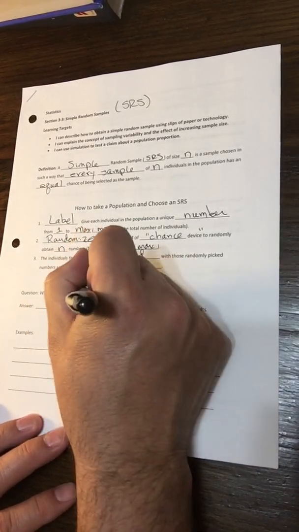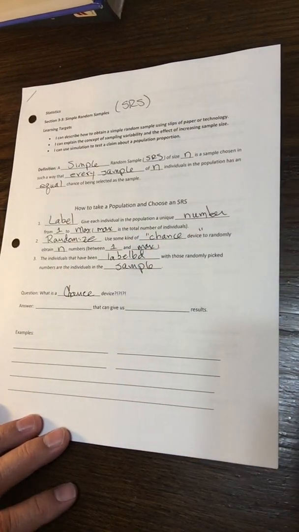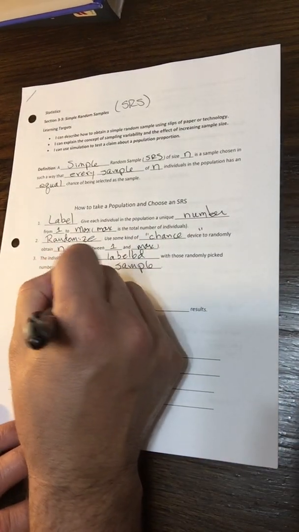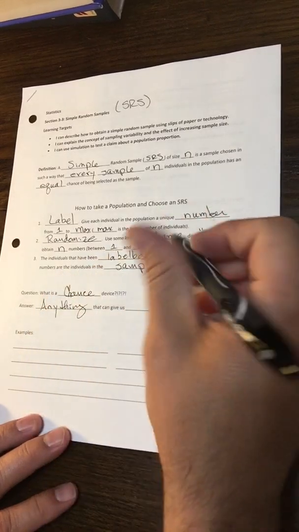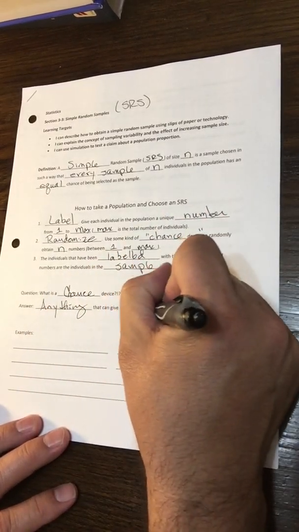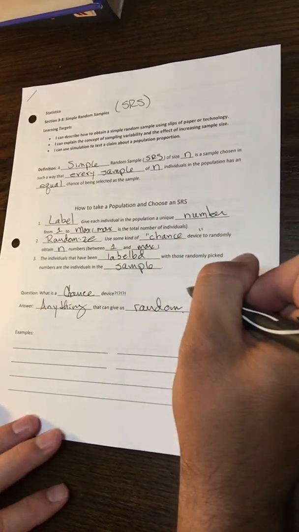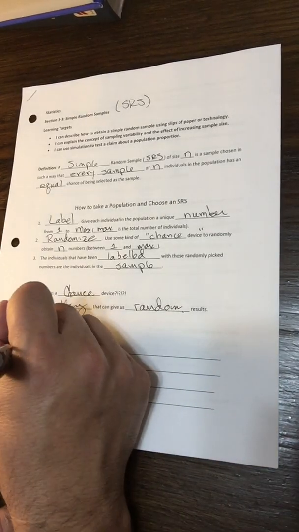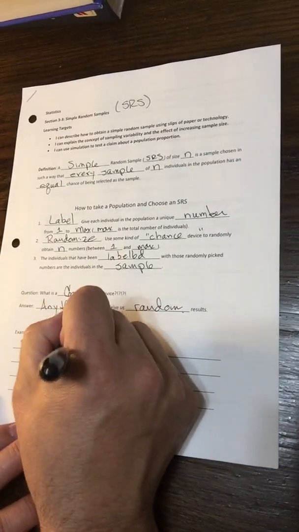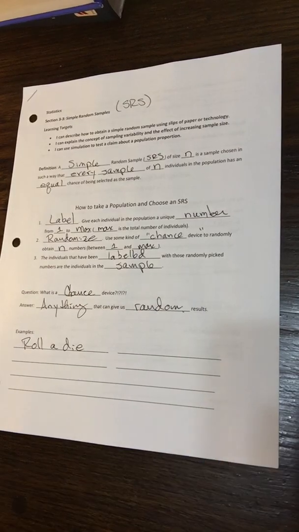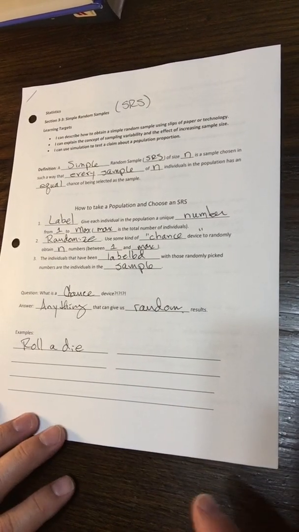Okay, question. What is a chance device? My answer is anything that can give us legit random results. Examples: roll a die, a 6-sided die, or a pair of dice. Roll a pair of dice, roll a die, get numbers that way. That's a random behavior.